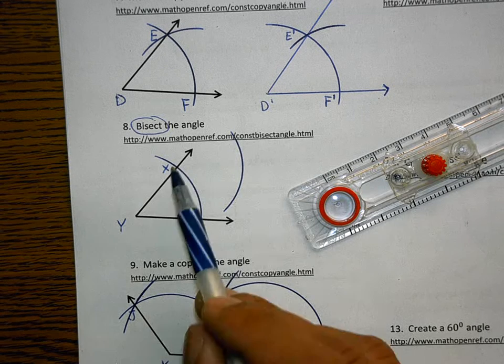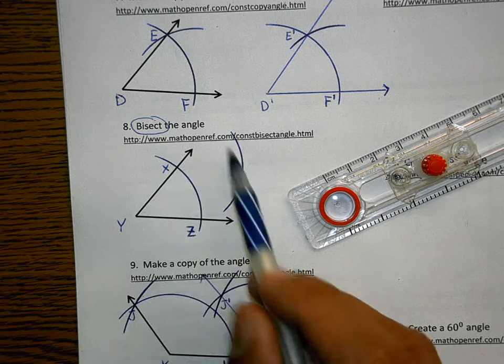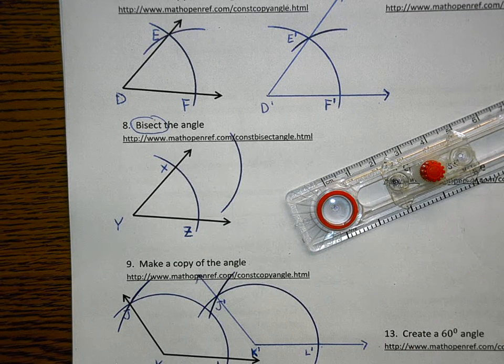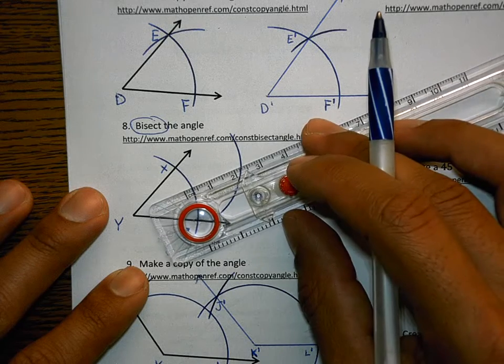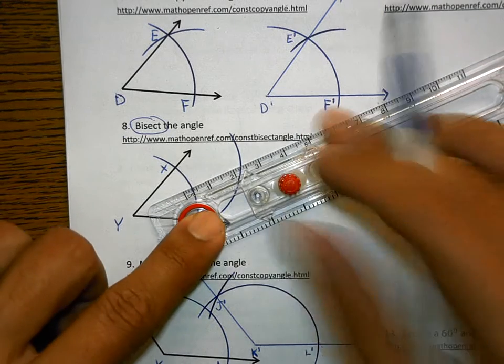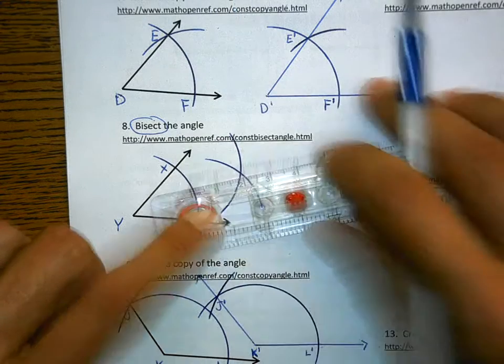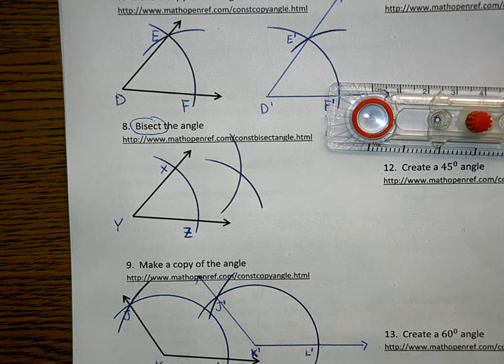From X, I now have 2 equal points. My first bullseye is X. My second bullseye should be where? Z. And then you make another arc from Z. And guess what? You now have an X that marks the spot of the halfway point.